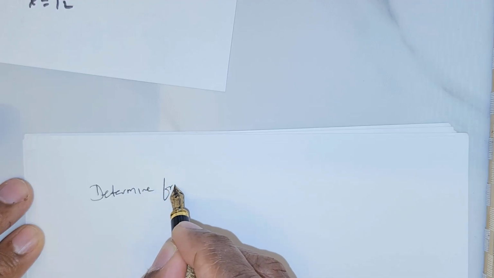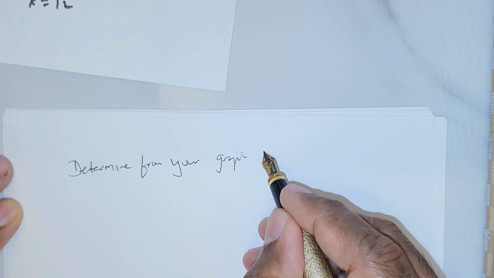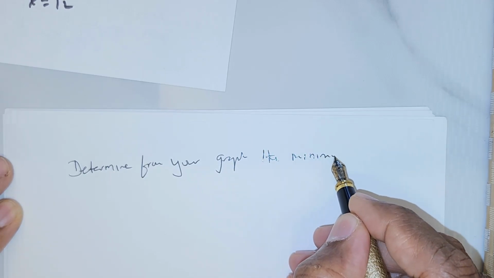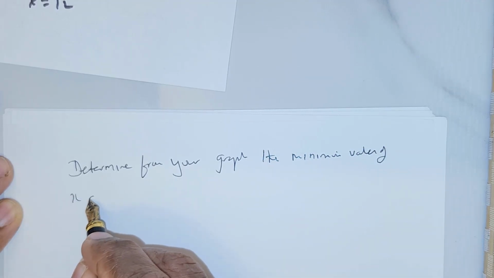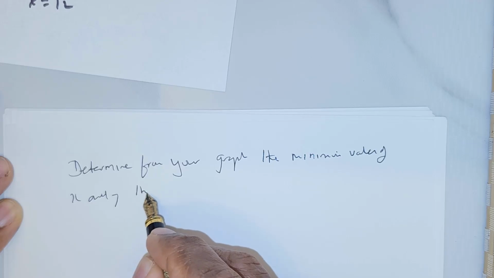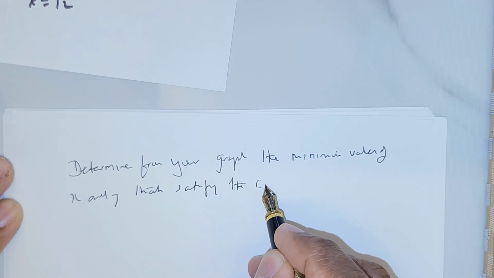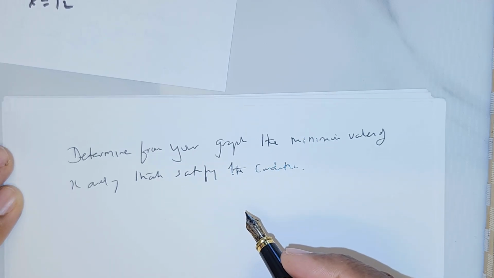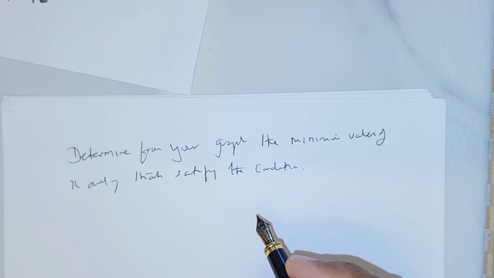Determine from your graph the minimum values of x and y that satisfy the condition. Okay, so we need to determine the values of x, y that satisfy the condition.